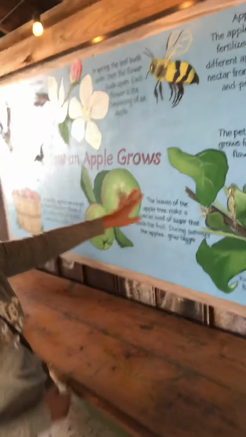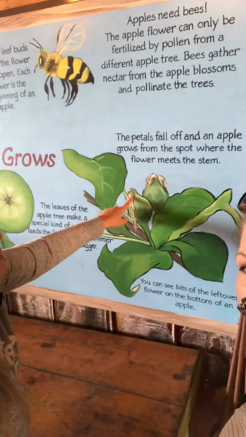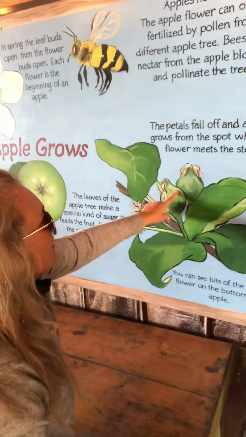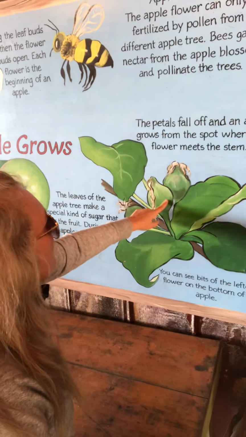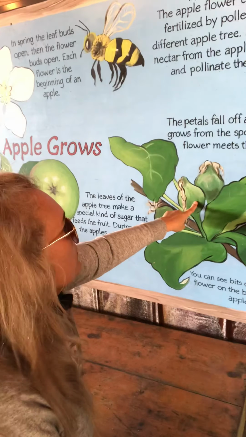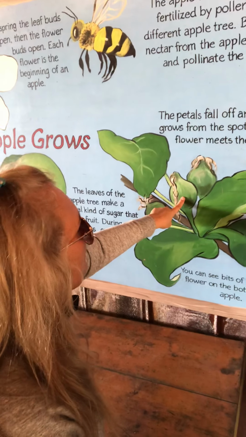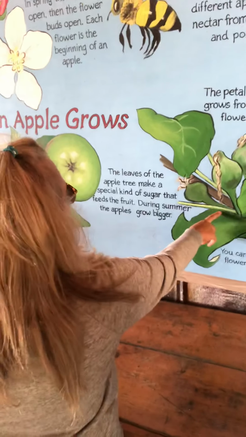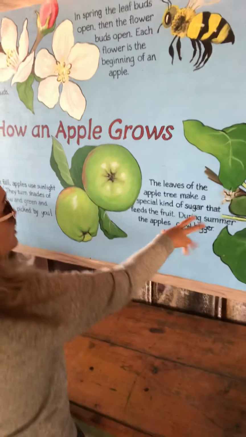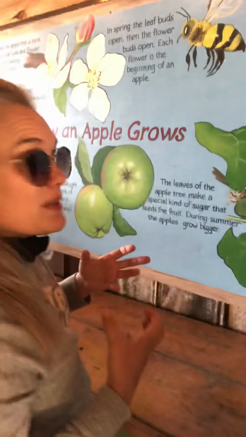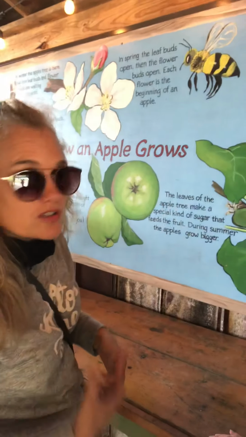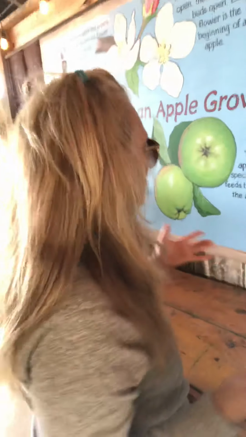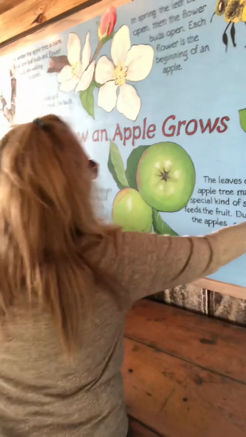And then the petals fall off of the flower right here, and underneath the petal, this is a baby apple. This is where the apple starts to grow from, okay? And it gets bigger and bigger and bigger, and the leaves make sugar. Did you know that the leaves make sugar and feed the apple sugar? That's what makes them so sweet. All they eat is like sugar. Yeah, what if you could only eat sugar? And they grow bigger and bigger and bigger.